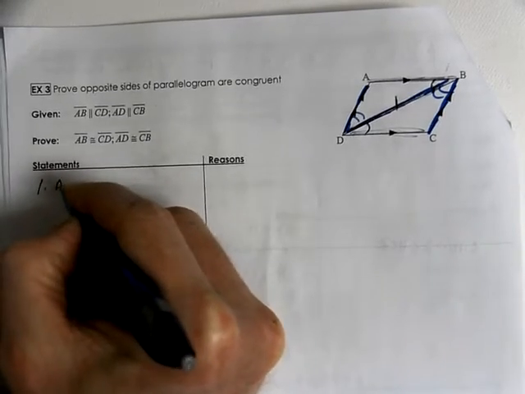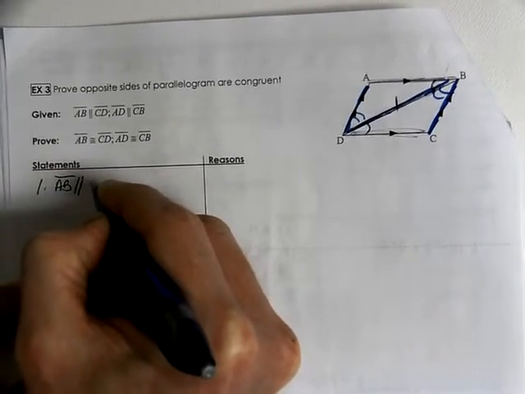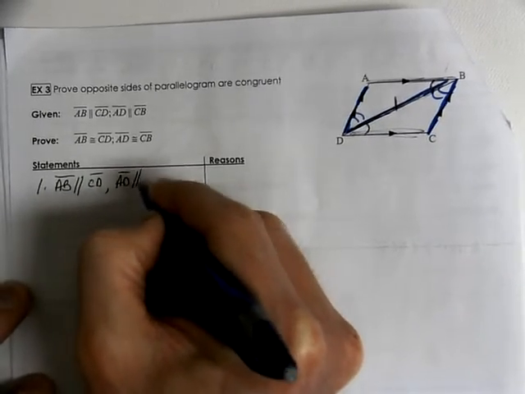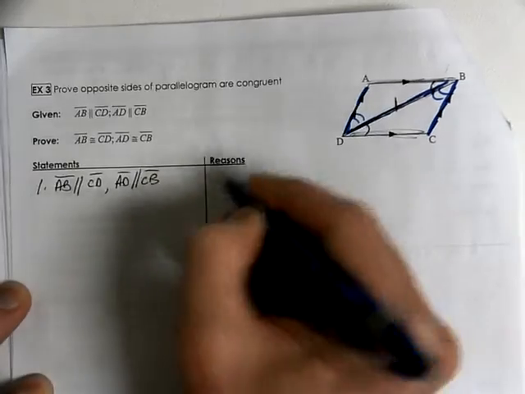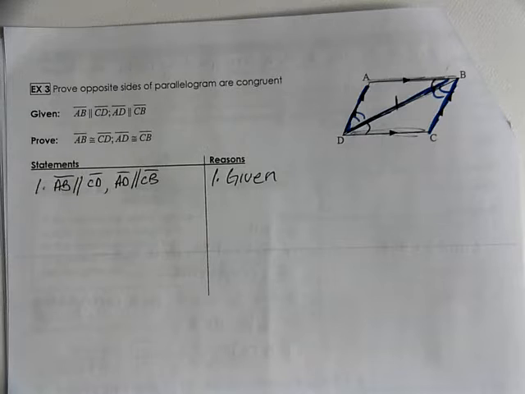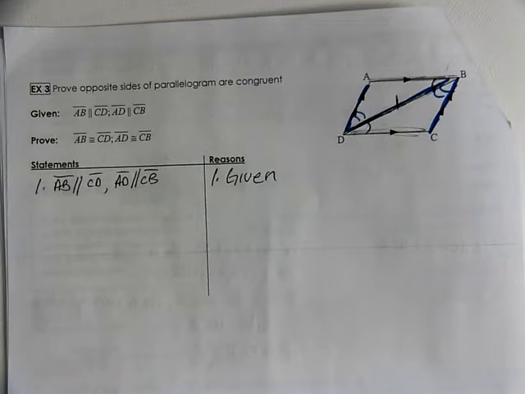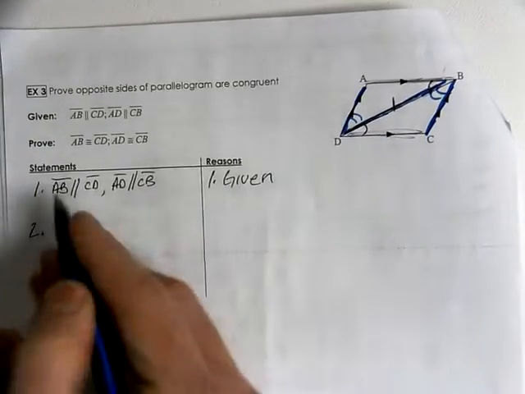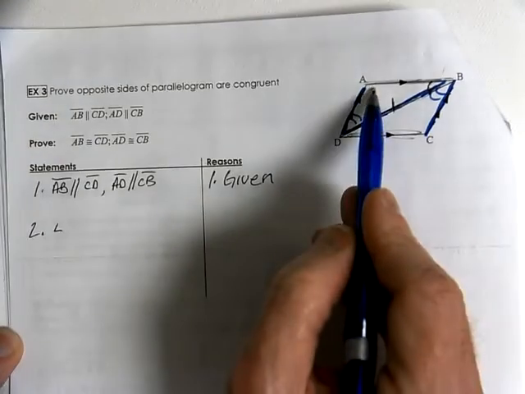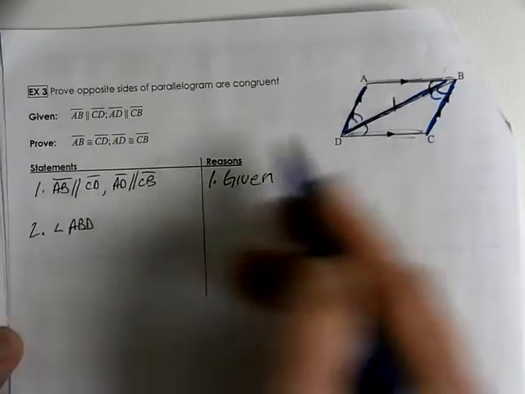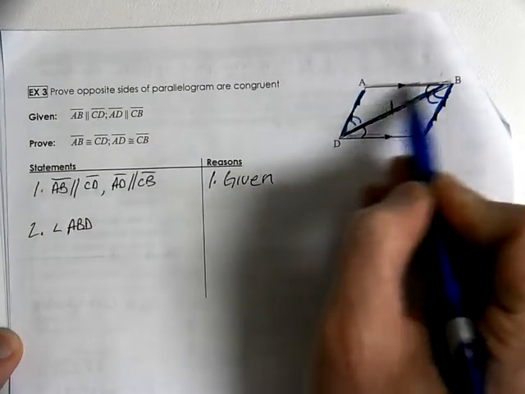So number 1, we know that AB is parallel to segment CD. And segment AD is parallel to segment CB. That was our given information. Is there something that we can talk about from that given information? And the answer is yes. We have those alternate interior angles. We have angle ABD, that has one tick mark on it.